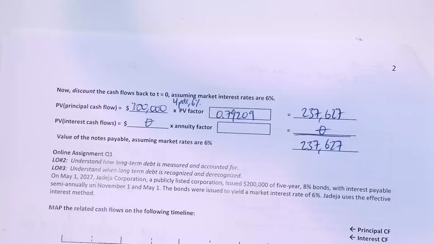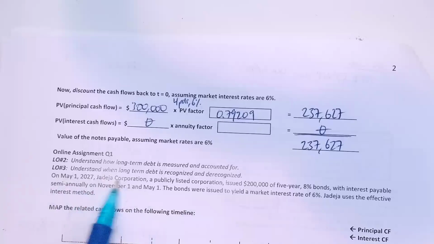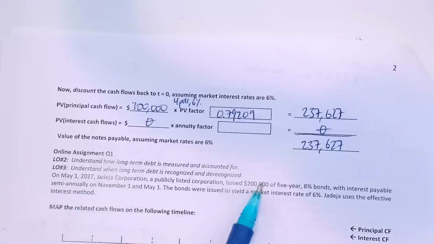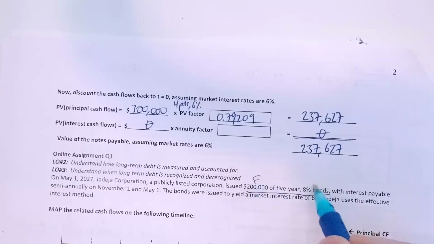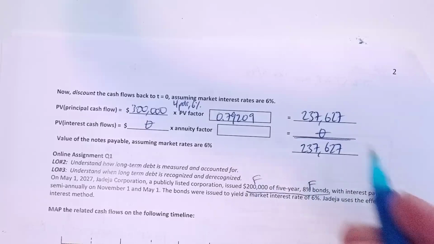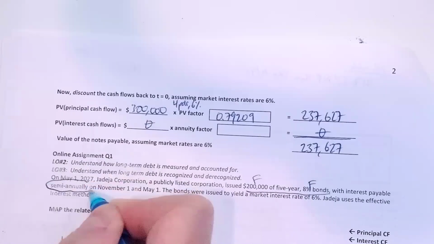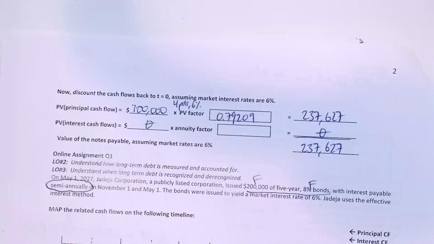Okay, let's do online assignment 1 and start getting into these little twists. On May 1st, 2027, Jadeja Corp issued 200,000 of 5-year 8% bonds. Okay, so they're giving me the name of the bond. That's face, and that's face. With interest payable, oh, it's semi-annual interest, so that's like a new twist for us.